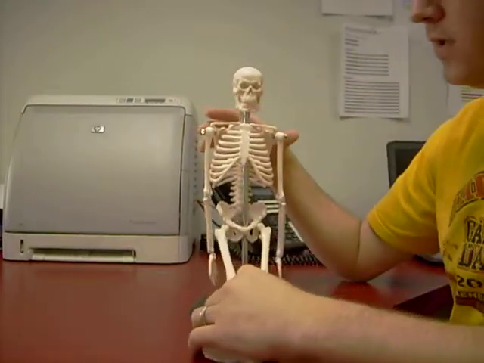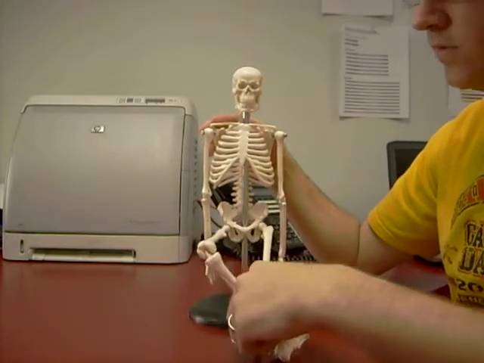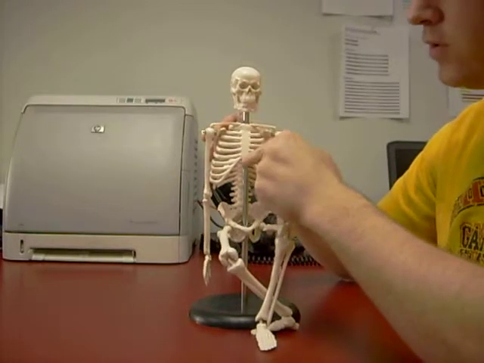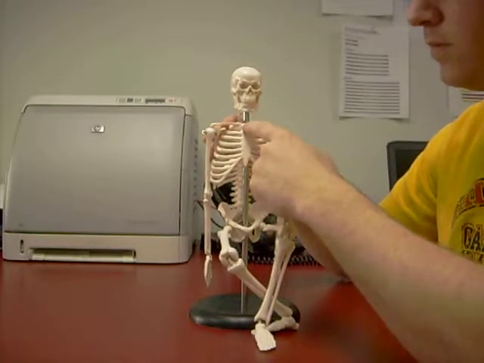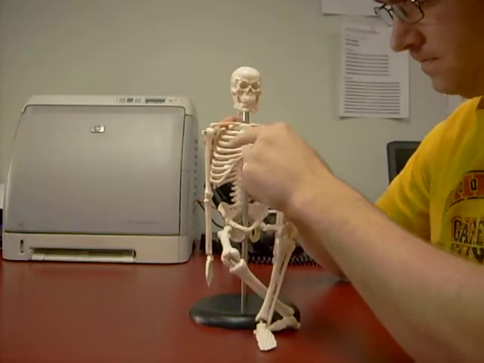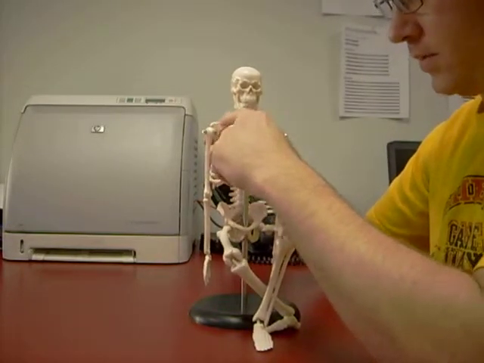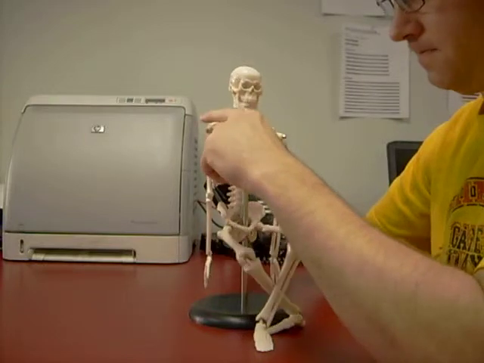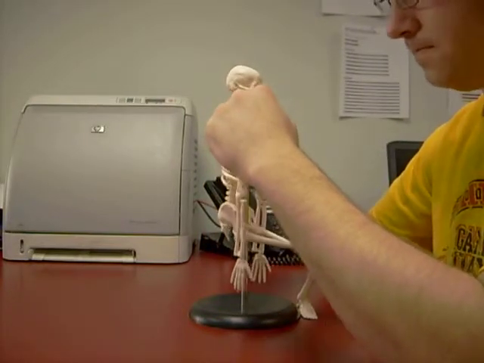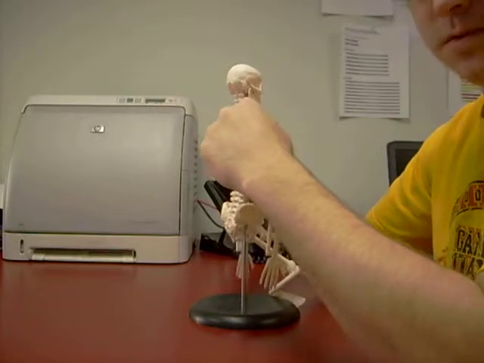Next, we're going to look at the bones of the chest. First, we'll look at the sternum, which is made up of the manubrium, the sternal body, and the xiphoid process. Connected to that up here are the clavicles on either side. The clavicle attaches to the acromion of the scapula.